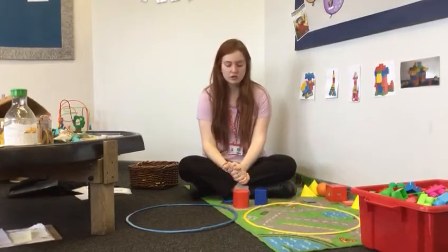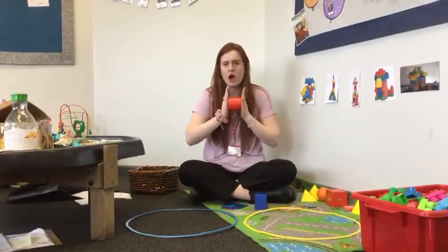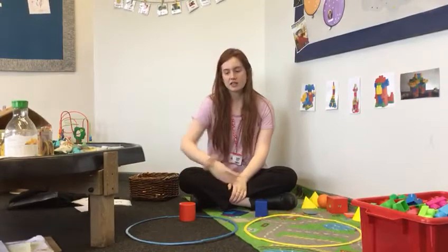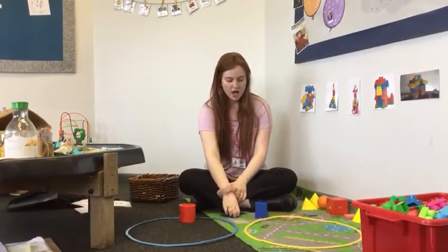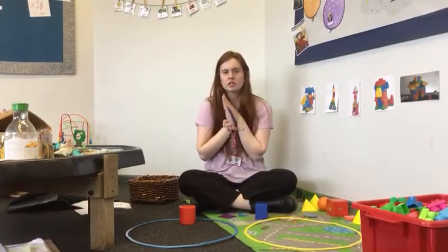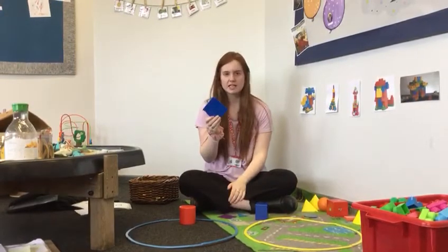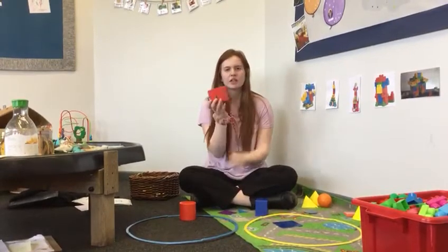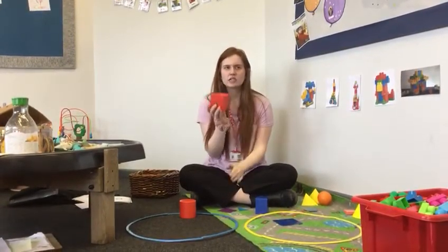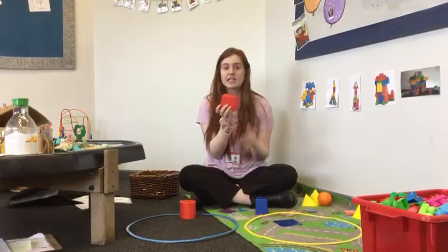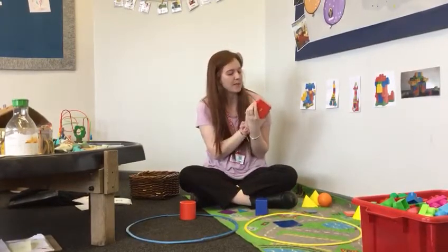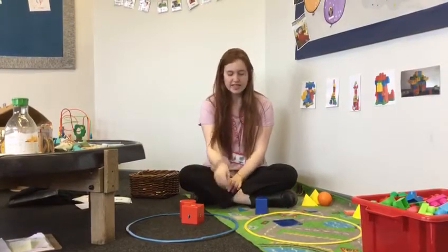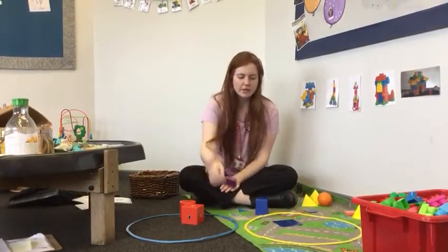Let's see if we can sort them. I know I can't flatten this one in my hand, so it must be 3D. So this is my 3D circle. I can flatten this one in my hand, so I know that this one is 2D. It is flat. Have a think about this one. Is this fat or flat? If you said it's fat, you are right. And because it's fat, we know it is 3D. This one is flat, so we know it is 2D.